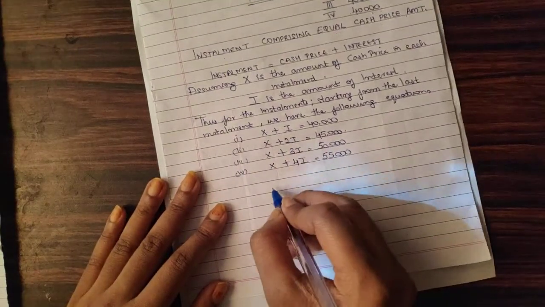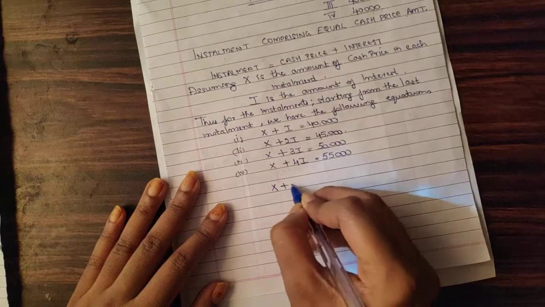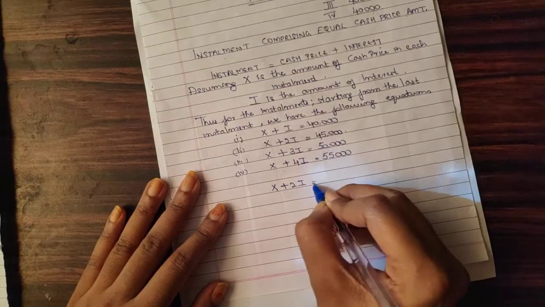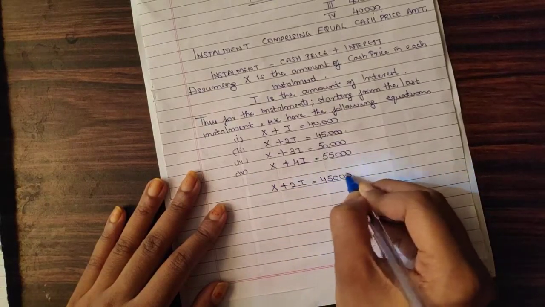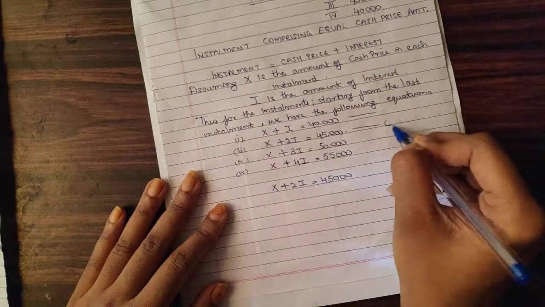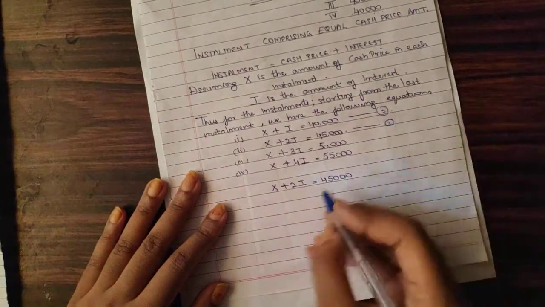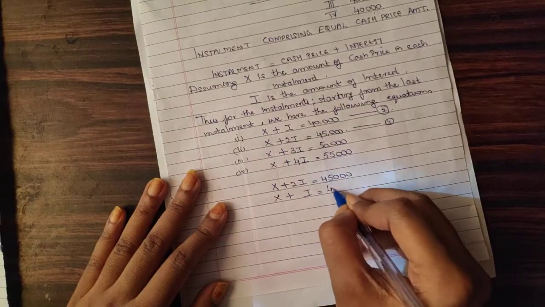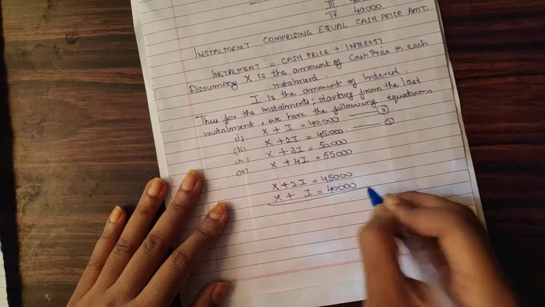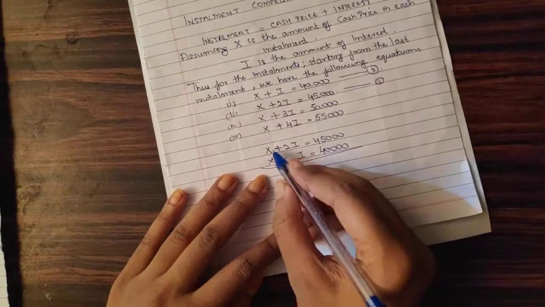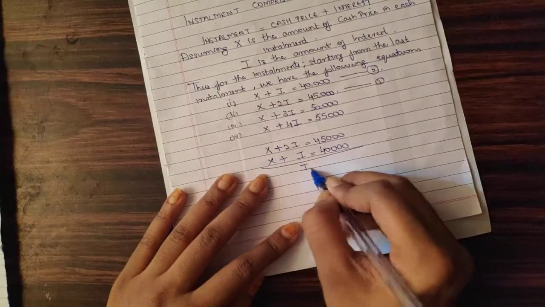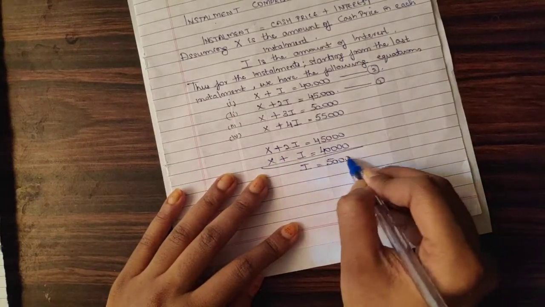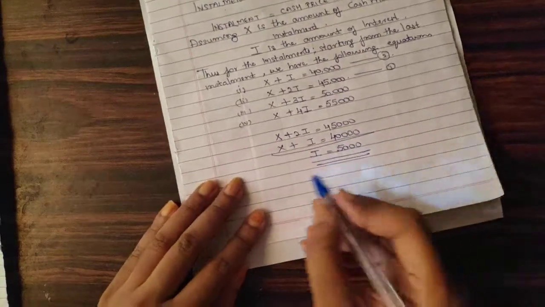So let's solve this equation. We'll take x plus 2I equal to 45,000 and x plus I equal to 40,000. If you deduct, you will be getting I as 5,000.